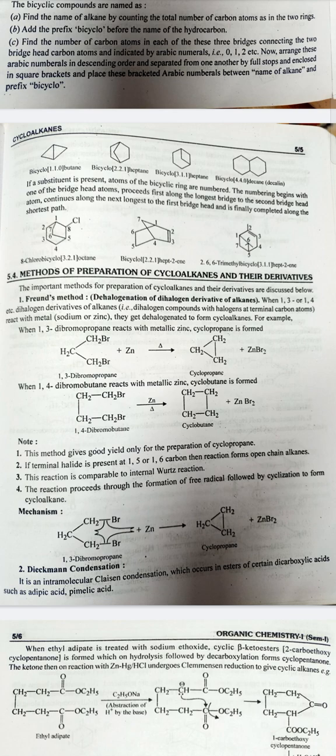For example, when 1,3-dibromopropane reacts with metallic zinc, cyclopropane is formed. When 1,4-dibromobutane reacts with metallic zinc, cyclobutane is formed. Note: Number 1. This method gives good yield only for the preparation of cyclopropane. Number 2. If the terminal halide is present at 1,5 or 1,6 carbon, then the reaction forms open chain alkanes.